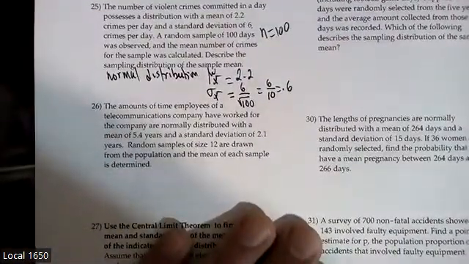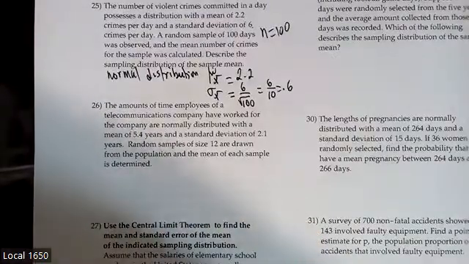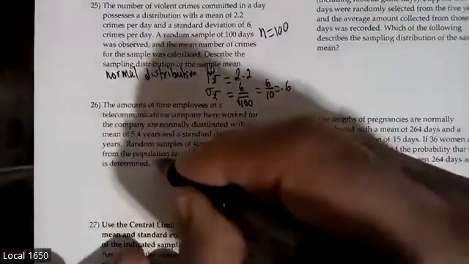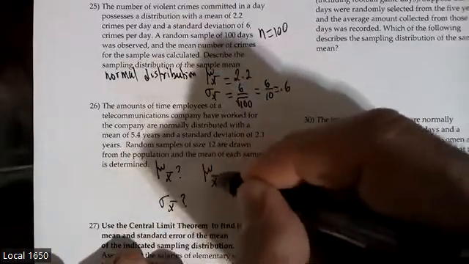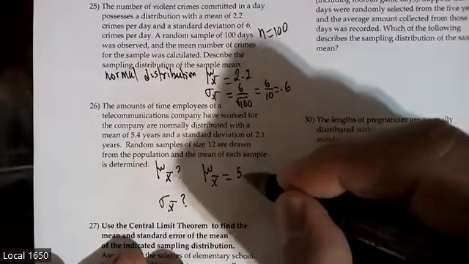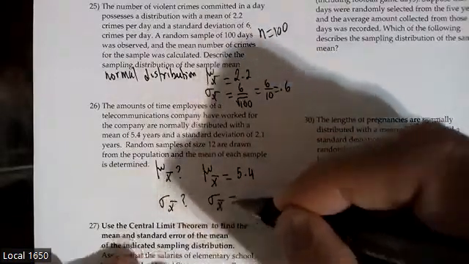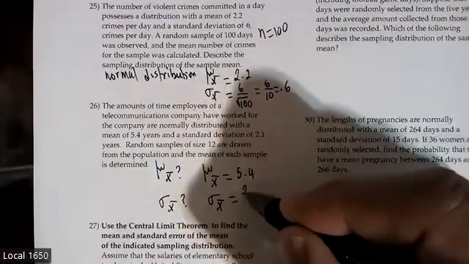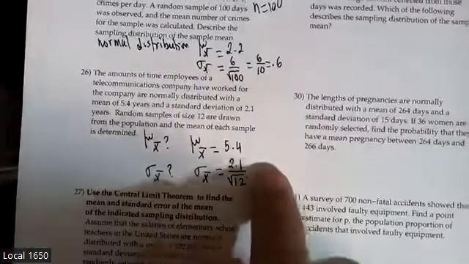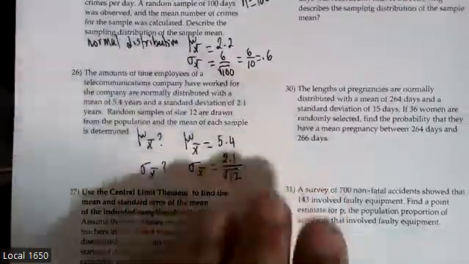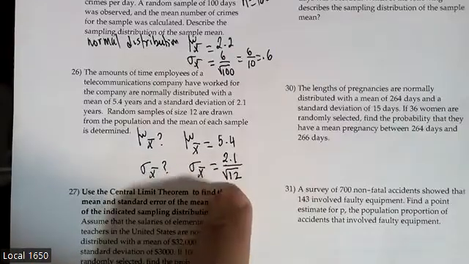Number 26. The amount of time employees of a telecommunication company have worked for the company is normally distributed with a mean of 5.4 and standard deviation of 2.2. Random samples of size 12 are drawn from the population. The mean of each sample is determined. And the question, guys, we want mu of X bar and sigma of X bar. Same question as before. So the mean will be the same, which is 5.4. And the standard error of the mean, or sigma, will be 2.2 divided by the square root of 12. You're going to see, guys, how we work questions to find probabilities when we have samples, not just one item.